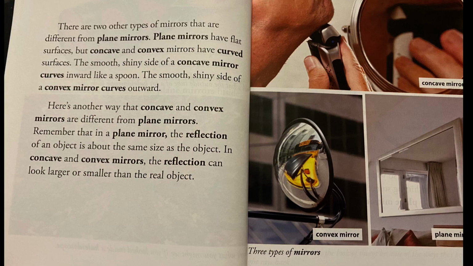There are two other types of mirrors that are different from plain mirrors. Plain mirrors have flat surfaces, but concave and convex mirrors have curved surfaces. The smooth, shiny side of a concave mirror curves inward like a spoon. The smooth, shiny side of a convex mirror curves outward.